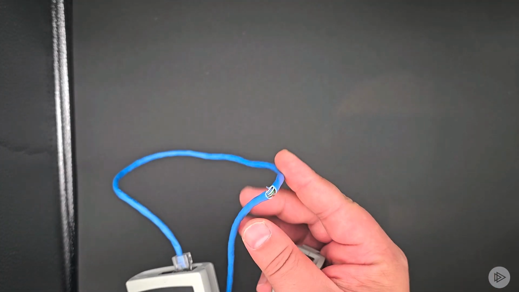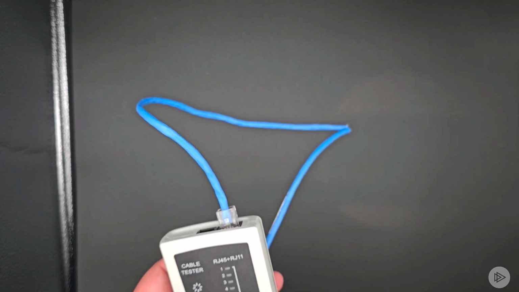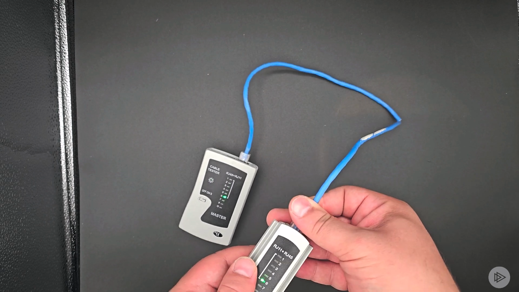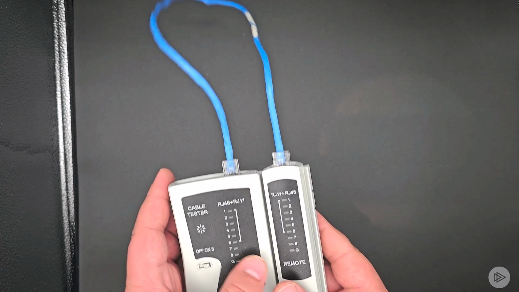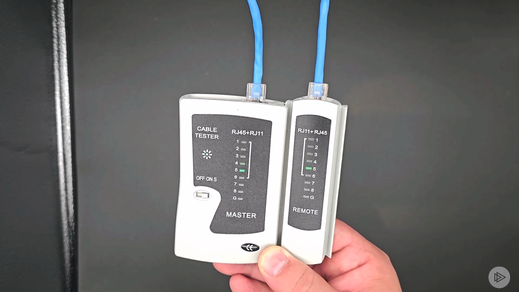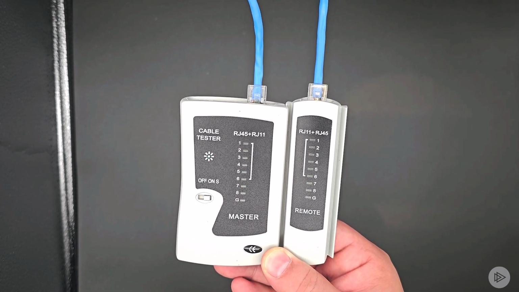Now, let me try with a bad cable. I have a cable here that I sabotaged a little bit, and if we put it in the tester, you'll see that it only goes to 7, and then the 8th pin never lights up. Well, it's because I cut it. But this is how you would see a broken cable.